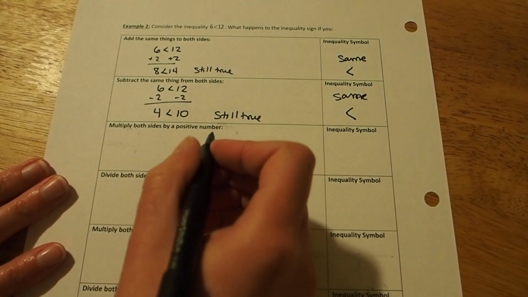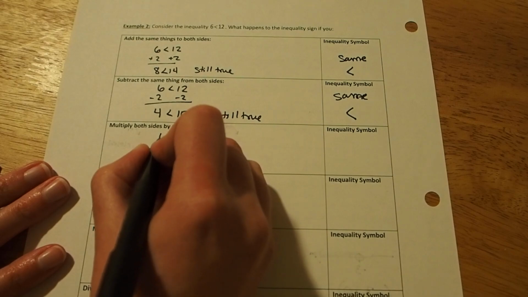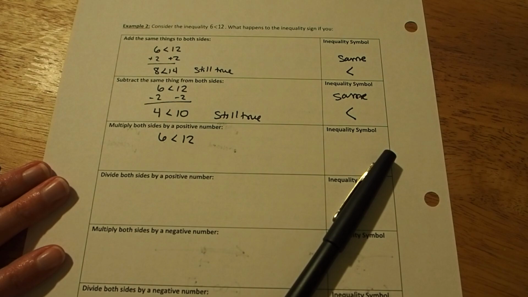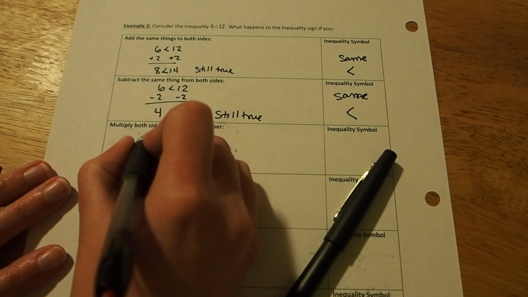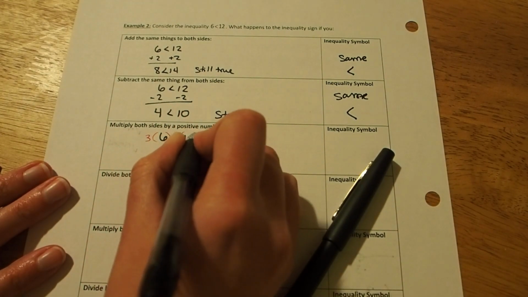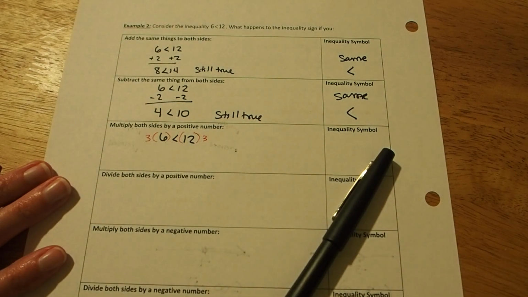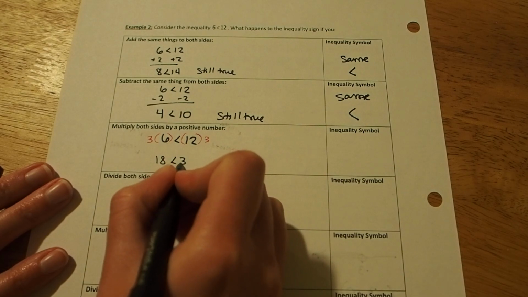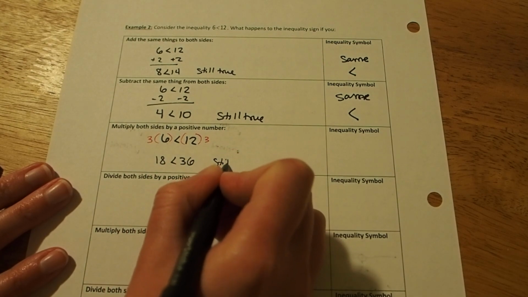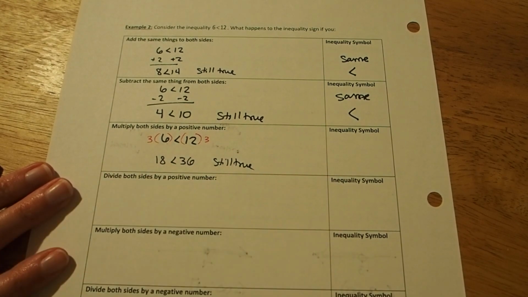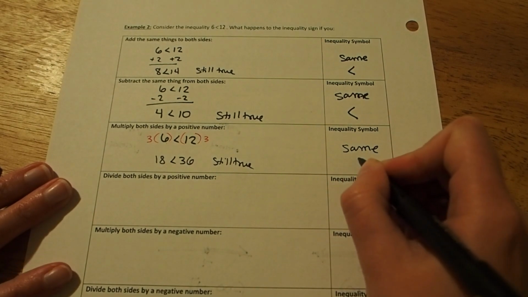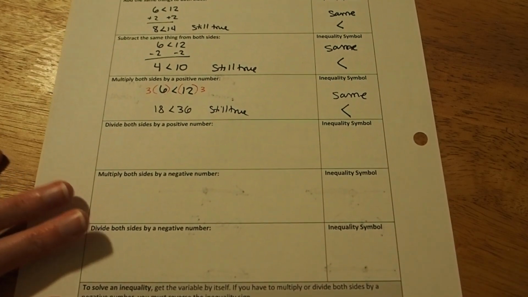What if you multiply both sides by a positive number? Okay, so 6 is less than 12 was the original inequality. If I multiply both sides by a positive number like 3, that's going to make this 18 is less than 36. Still true. So the inequality maintains its direction. It's going to be the same, still a less than.